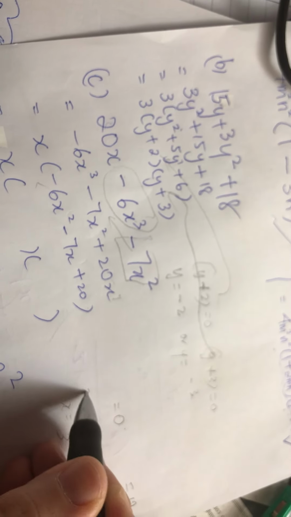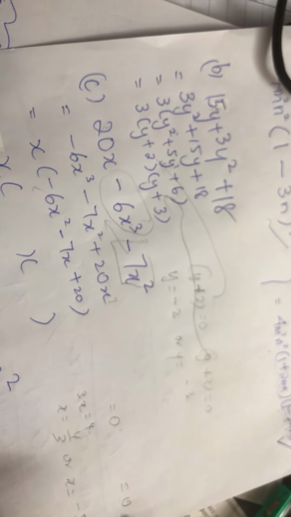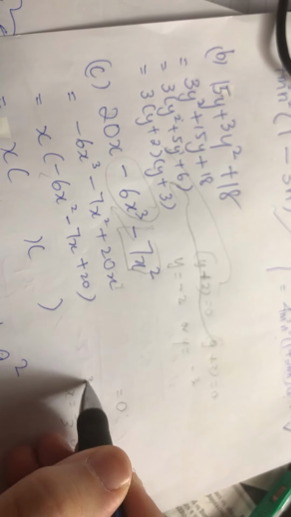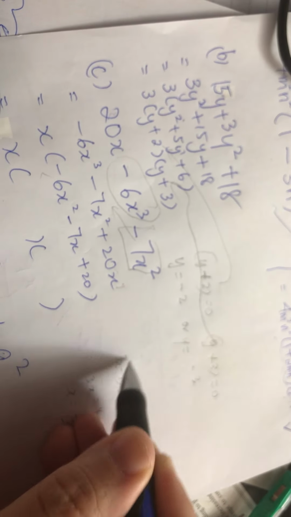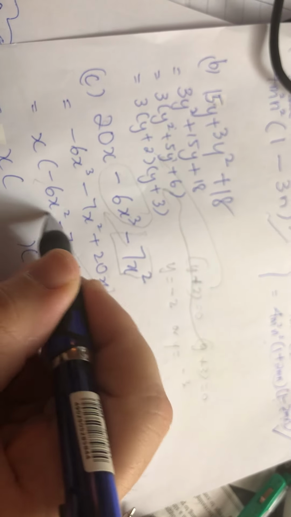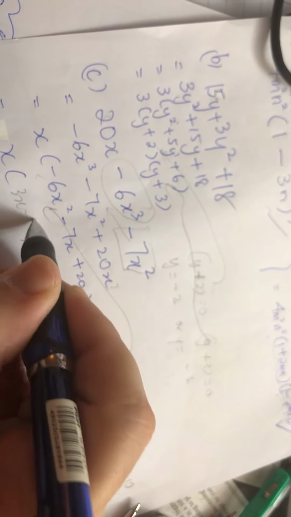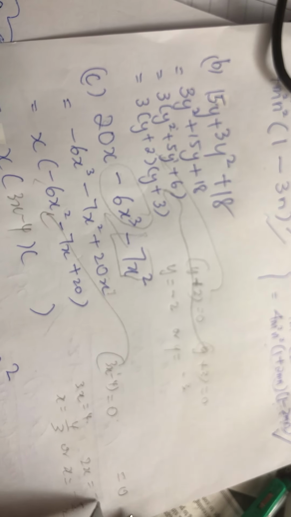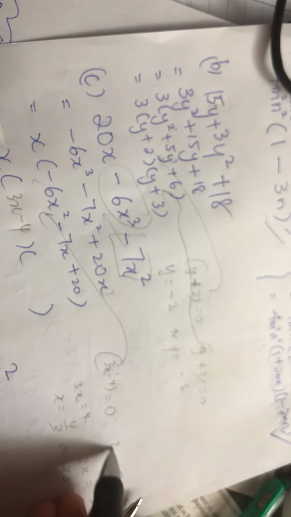So remove the denominator first by multiplying both sides by 3. Then -4 on both sides, you will get this. So this is one of your factors here. Do the same here, times 2 here. Plus 5 both sides. And you will end up with this.